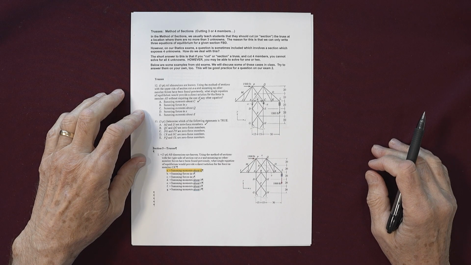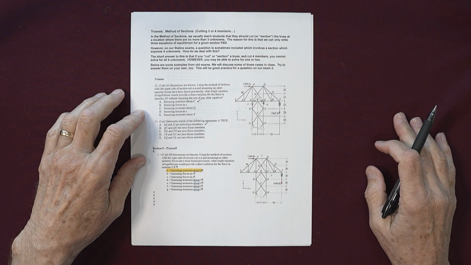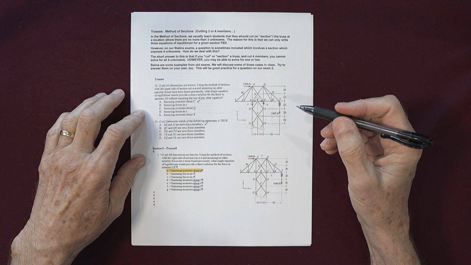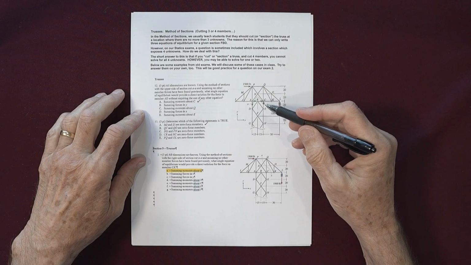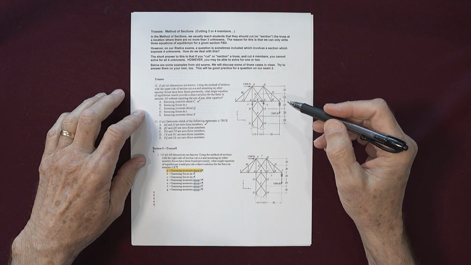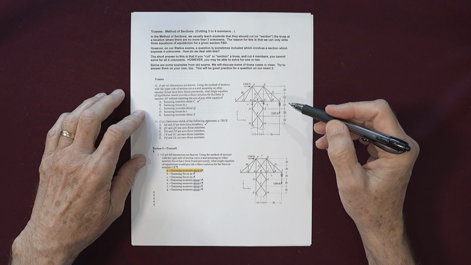This page of problems comes from old exams. It addresses the issue of the method of sections, if you cut a truss and end up cutting more than 3 unknowns.